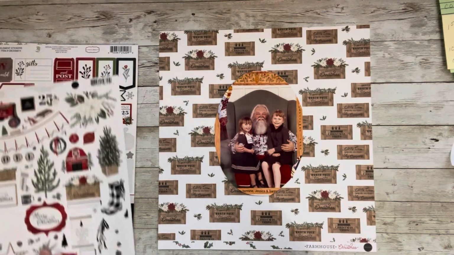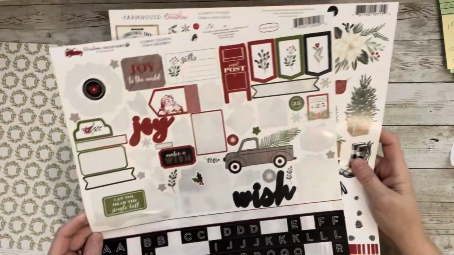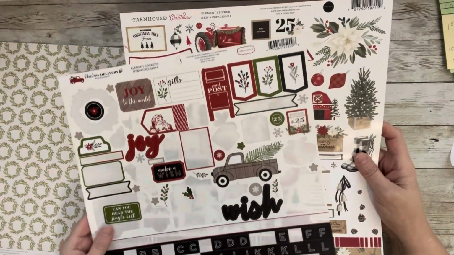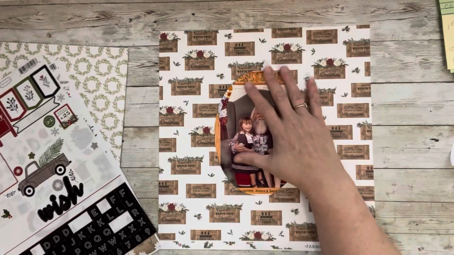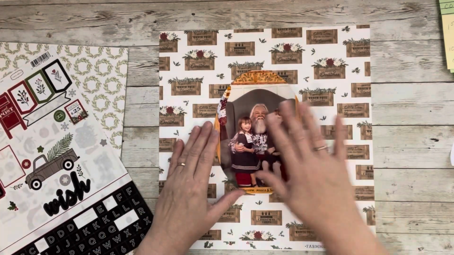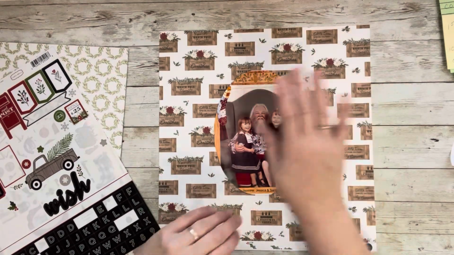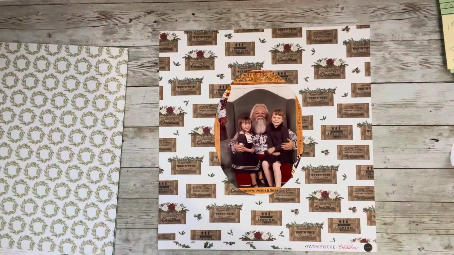First, I'm going to use the sticker sheet. I also have this sticker sheet here. Let's see, Christmas Delivery by Cartabella as well. They match fairly well. Between these two, we should be able to go around. And then at the end, I'm going to somehow figure out how to get a Santa and a reindeer in here. I don't know where, but by golly, we're going to do it. We're going to make it work.